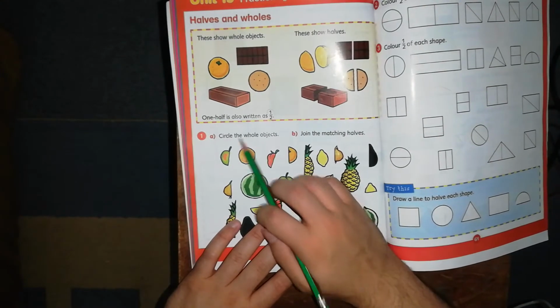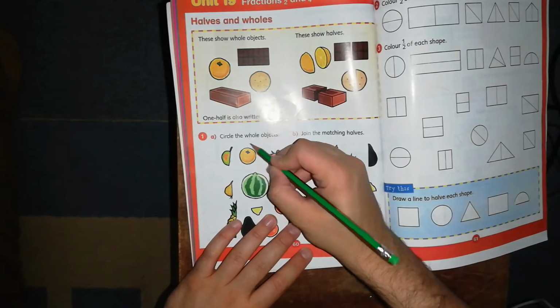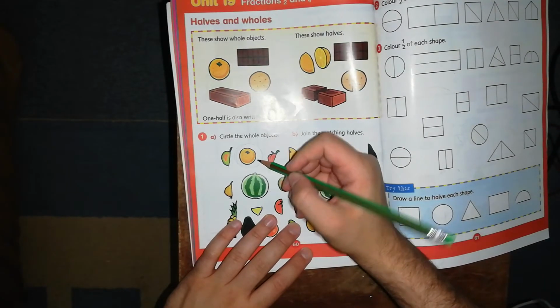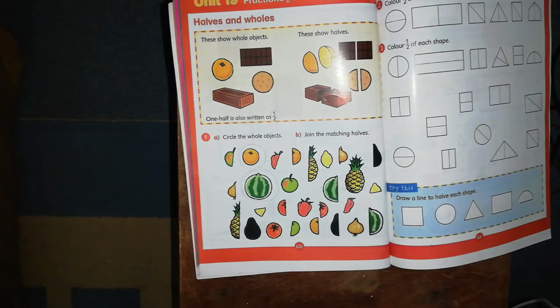Now here, circle the whole objects and join the matching halves. So first you have to circle the whole objects. Okay? Whole objects are things like this. This is a whole object. This is a whole object. Okay? So I want you to pause the video right now and try to do them on your own. And after you finish, play the video again and see if you answer them correctly or not. Okay?